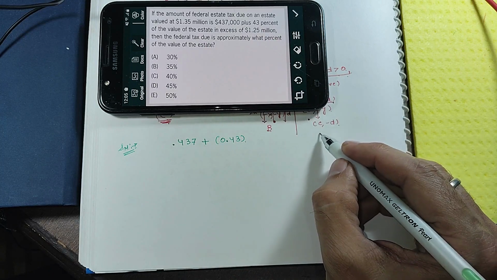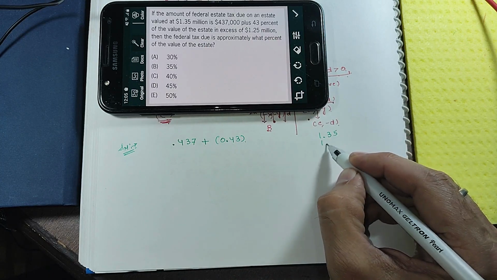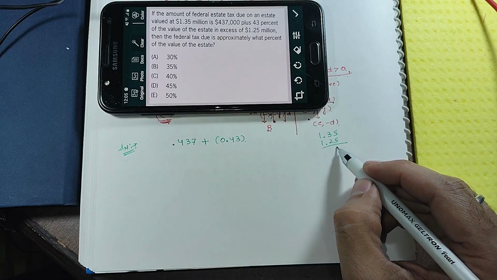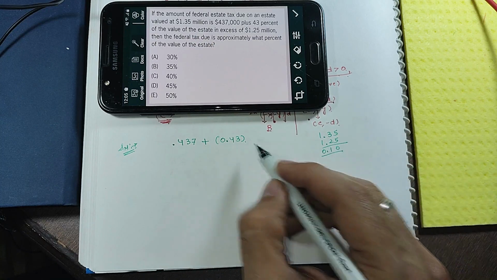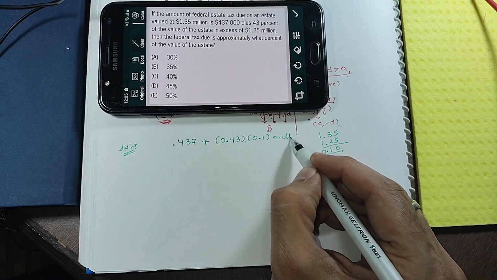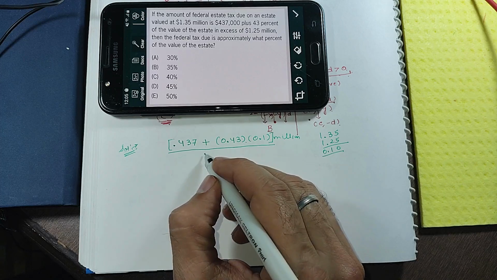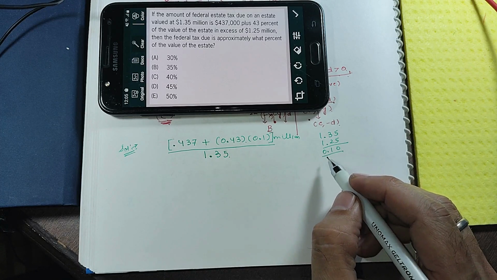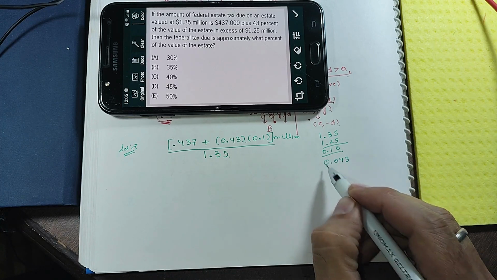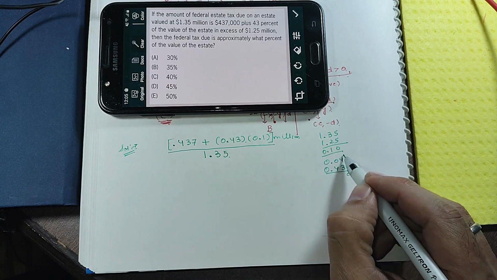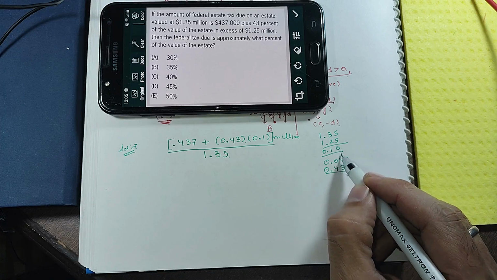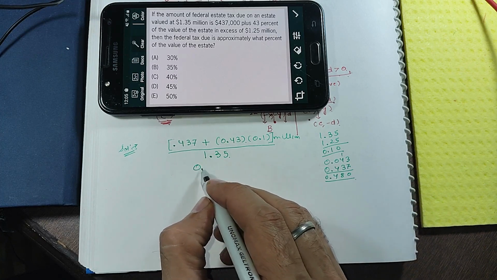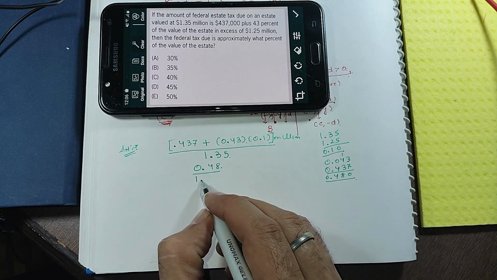So the excess is 1.35 minus 1.25. Total valuation is 1.35 million. So this will be 0.1. This whole is in terms of million, divided by 1.35. So this will be equal to 0.43 times 0.1, which is 0.043, plus 0.437. We'll add this. This will be 0.480. So this will basically be equal to 0.48 divided by 1.35.